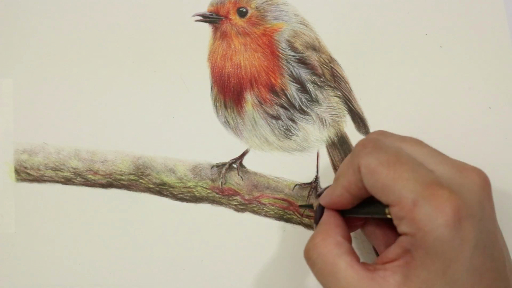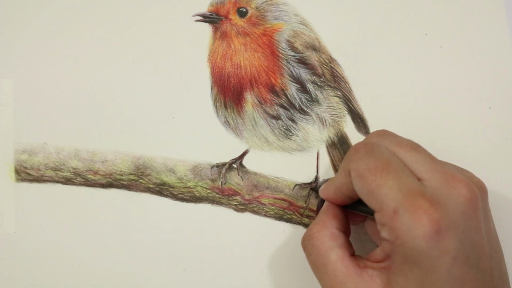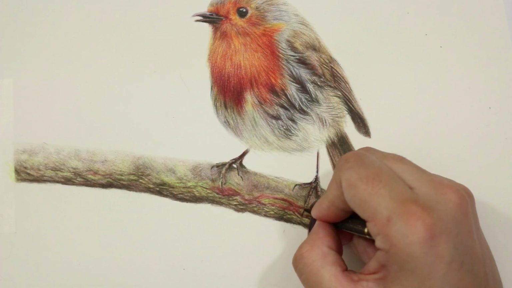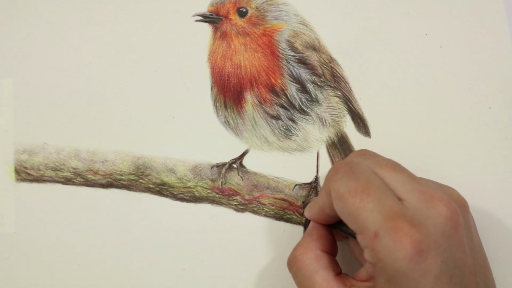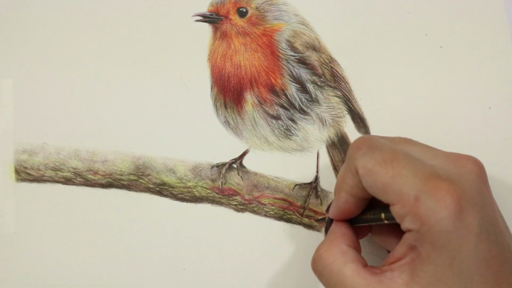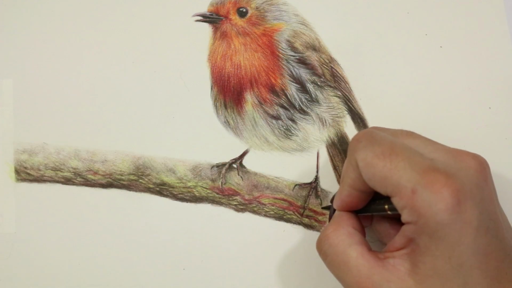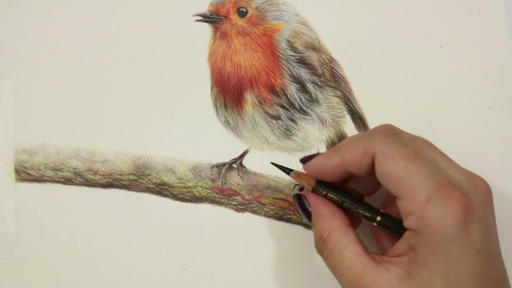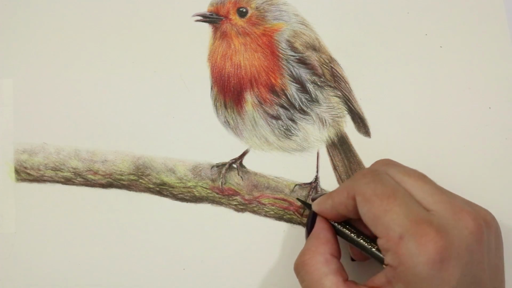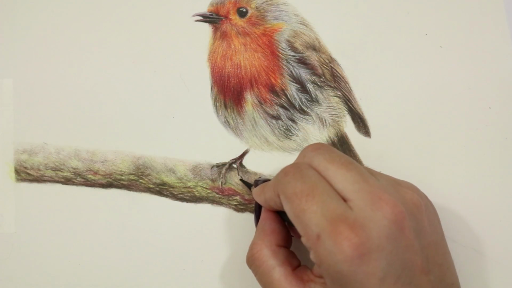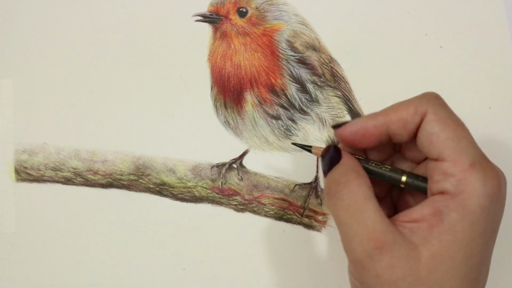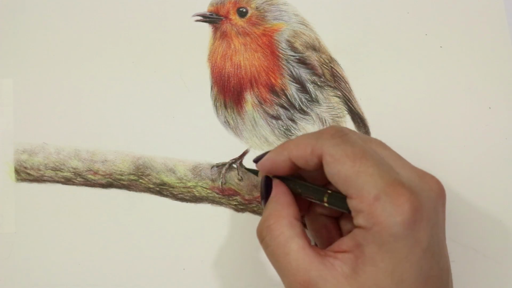And then just add a few shadows underneath the toes of the foot here just so it stands out. Just add a few shadows underneath the nails and everything, so that it looks as natural as possible.